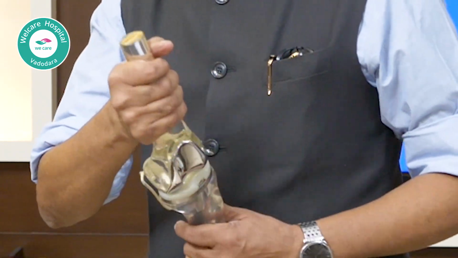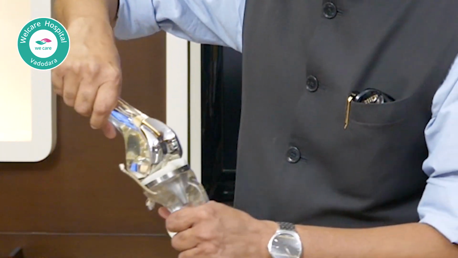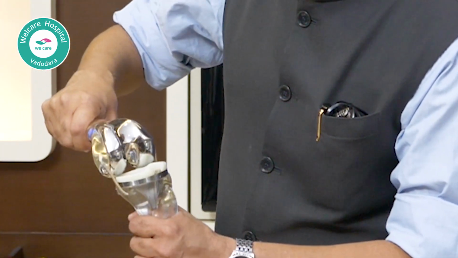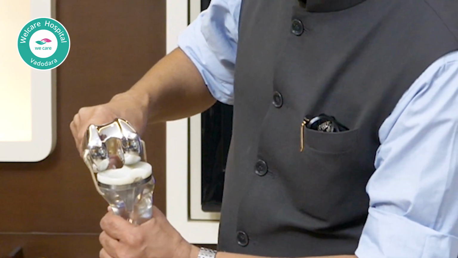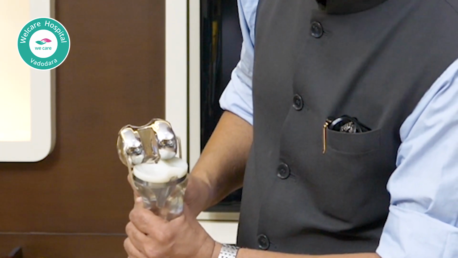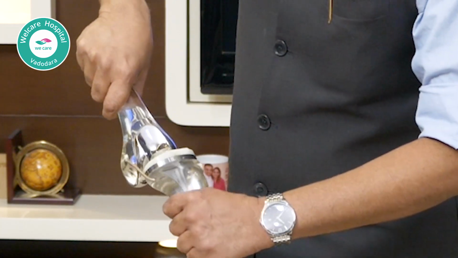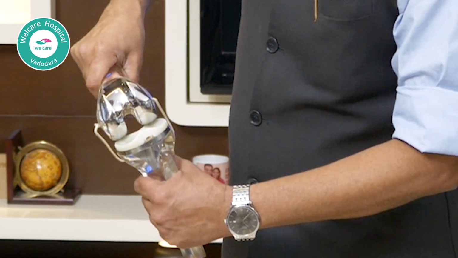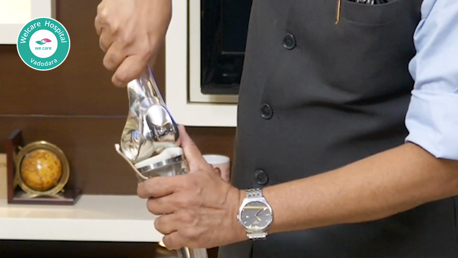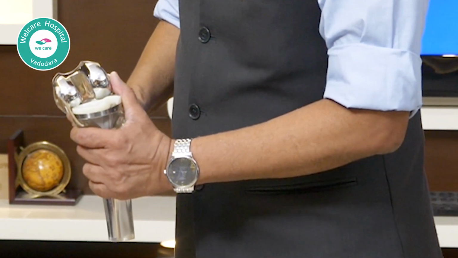And in those populations who go into deep flexion like we Indians do during squats, the lateral tibiofemoral articulation is almost subluxated off like this. So it is not a pure rollback of the entire femur. It is a medial pivot and a rollback of the lateral femur.